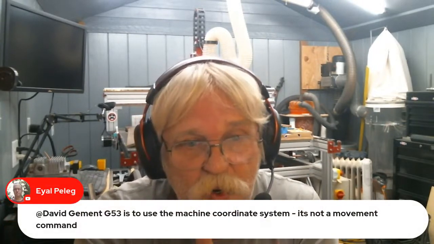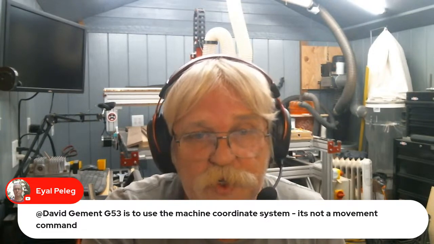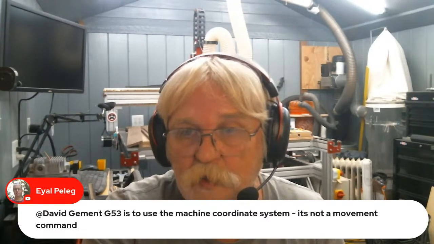So let's see what we got here. G53 is to use the machine coordinate system. It's not a movement command. Correct. Let's see here. No, don't have it.